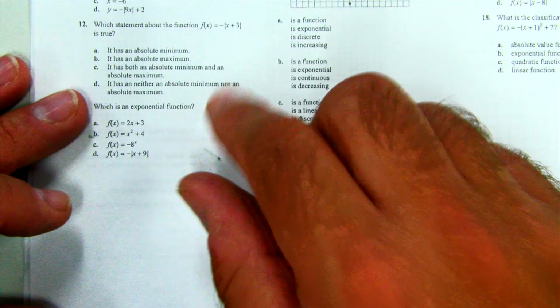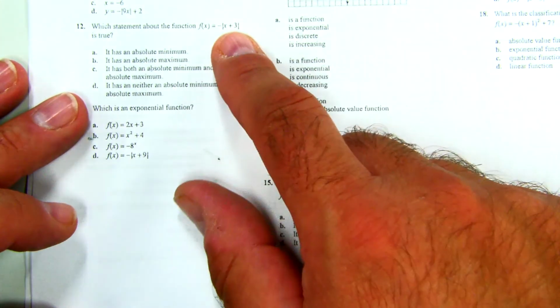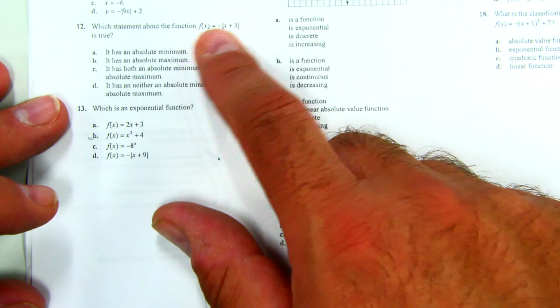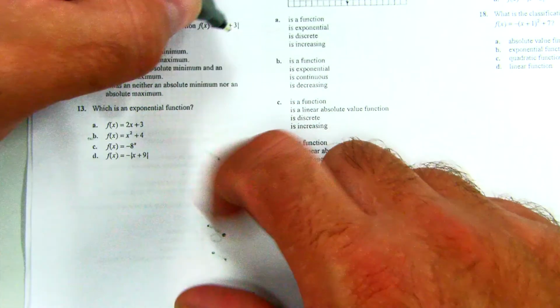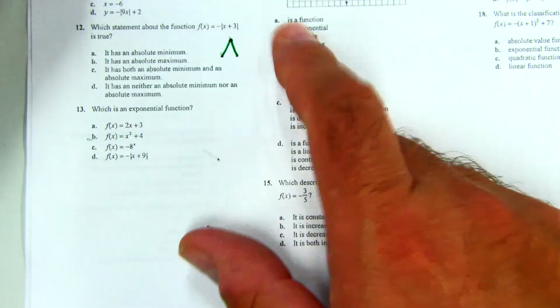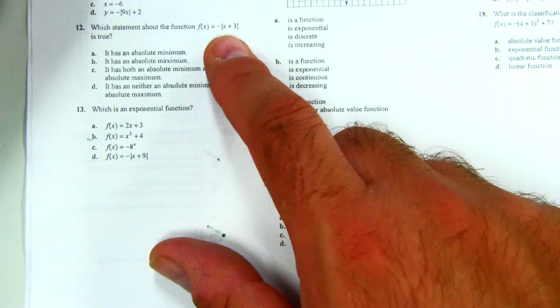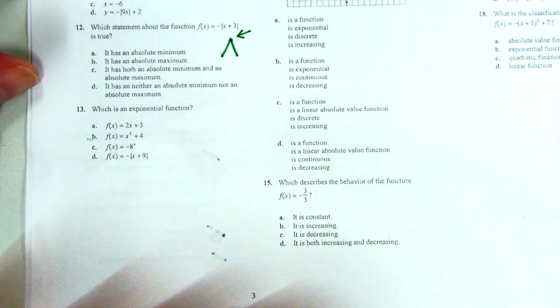Problem 12. What do I know about this function? Well, hopefully you know this is an absolute value because the x is in the absolute value. There's also a negative sign outside of it, which tells me the absolute value goes down. The whole thing faces down. It increases, then decreases, which means this is an absolute what?